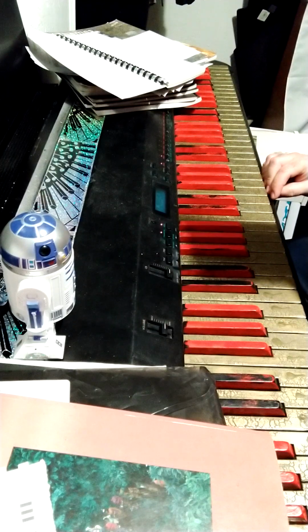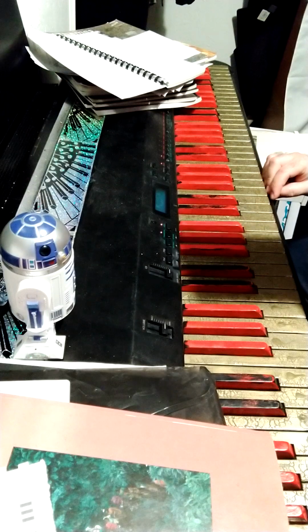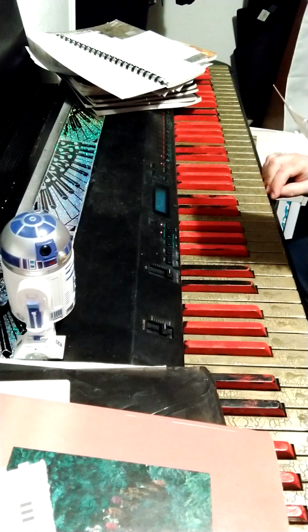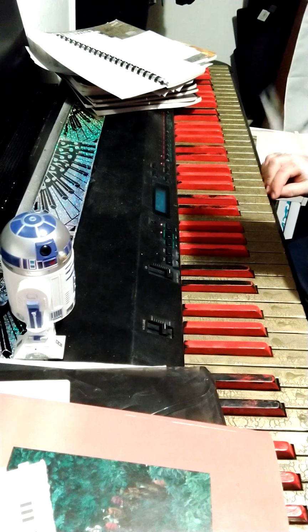The scale pattern for the natural minor scale is WH, WWH, WW, where H equals half step or a semitone and W equals whole step or a whole tone.